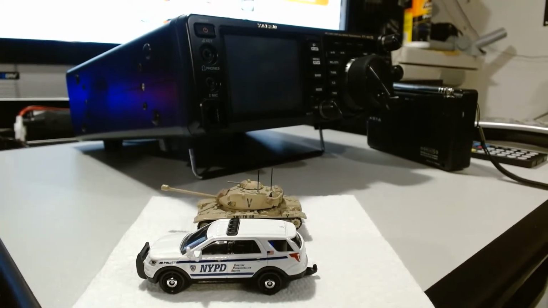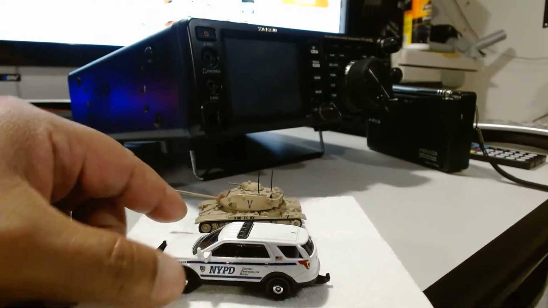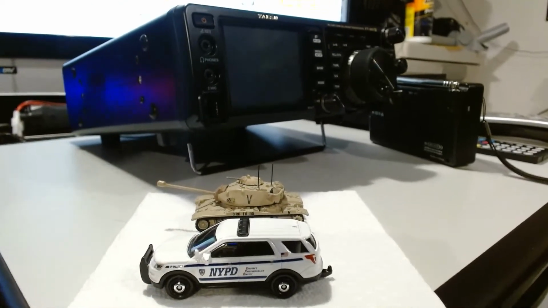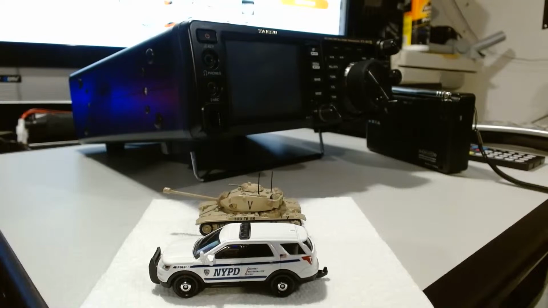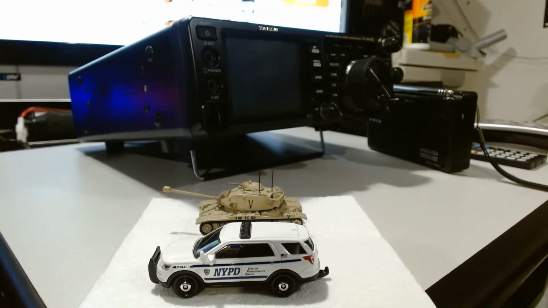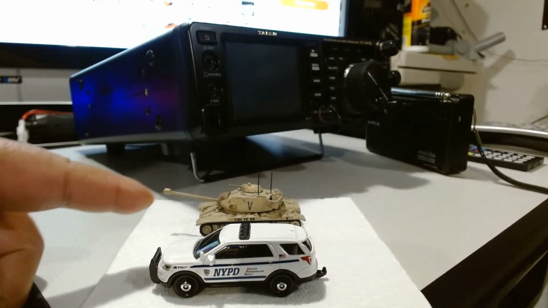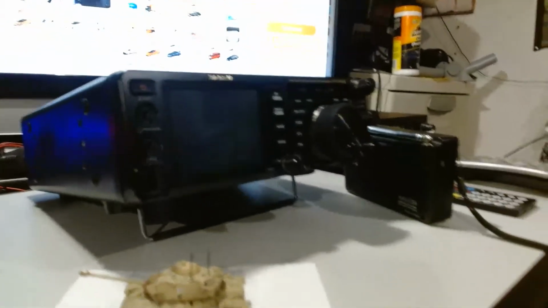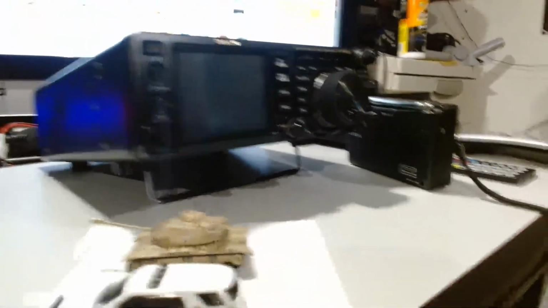All right. So this is a 1/87 scale vehicle, and this tank has to be at least 1/100. If not, maybe even like that bulldozer, 1/139 scale. Okay. Because it would be a lot bigger. If this was a 1/87 scale tank, it would be a lot bigger tank. Okay. A lot bigger. So keep that in mind.